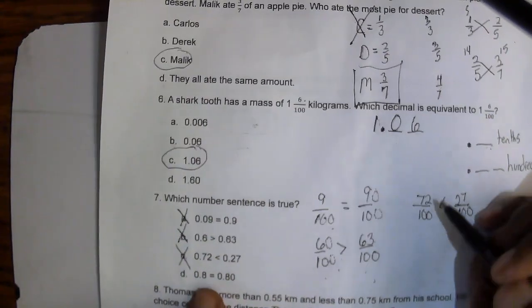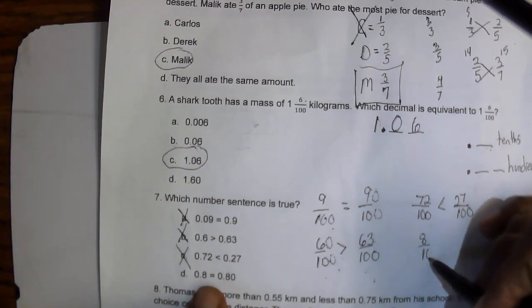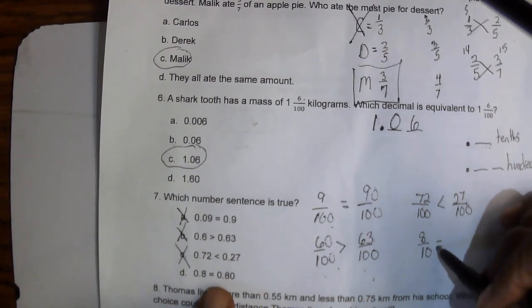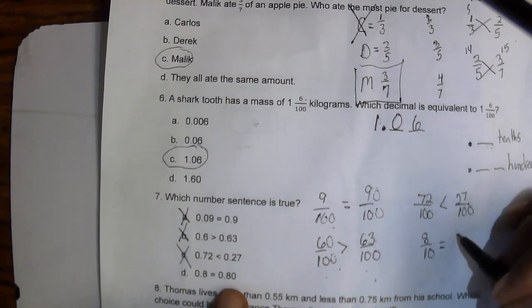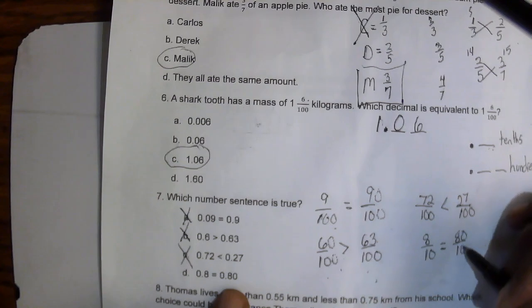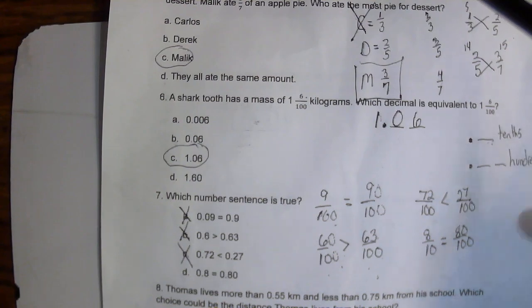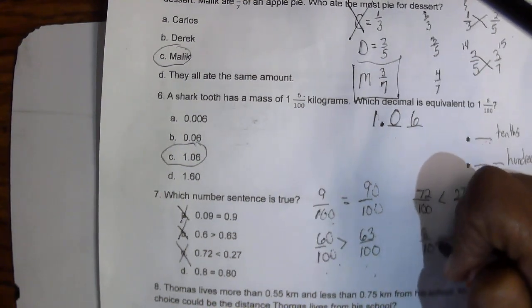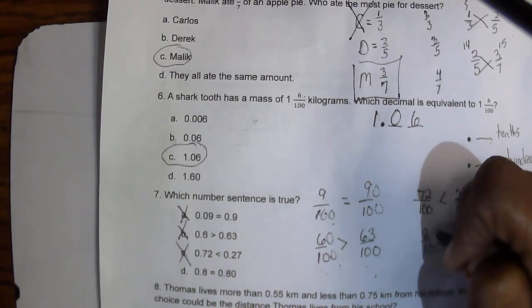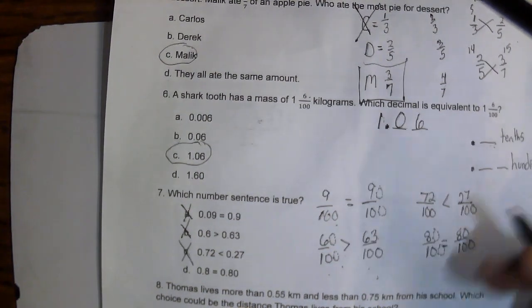So D, let's work it out. We have 8/10ths equals, and some may put 80/100, and I'm going to show you another way as well. There again, we have 10 and we have 100, and we have to have common denominators to compare decimals. So we're going to add a 0 there. So 80/100ths equals 80/100.